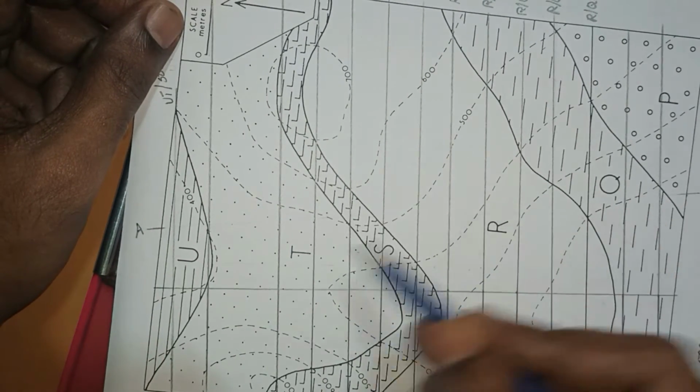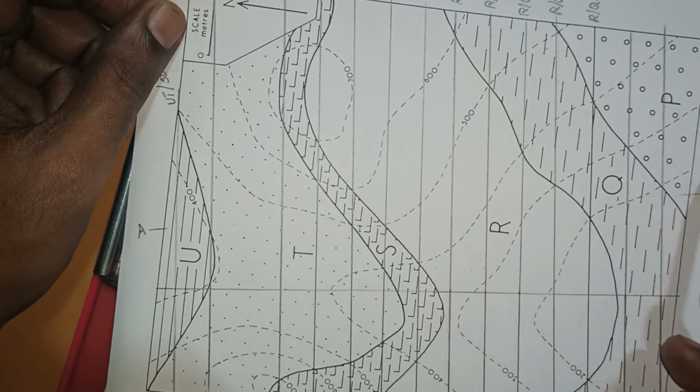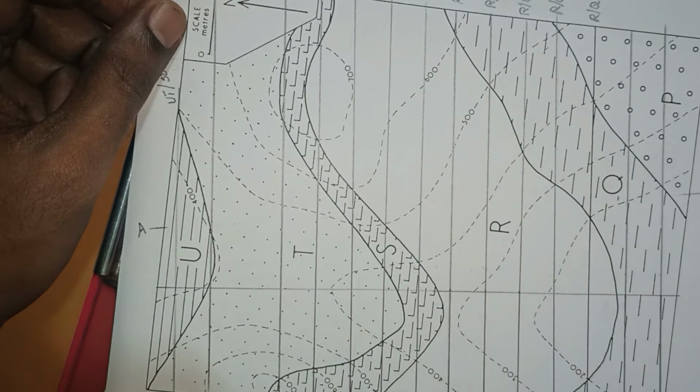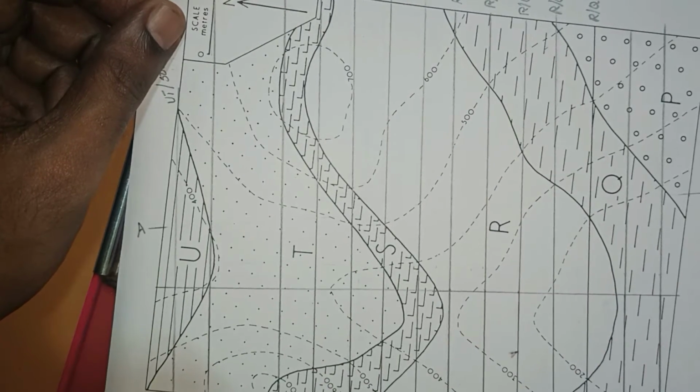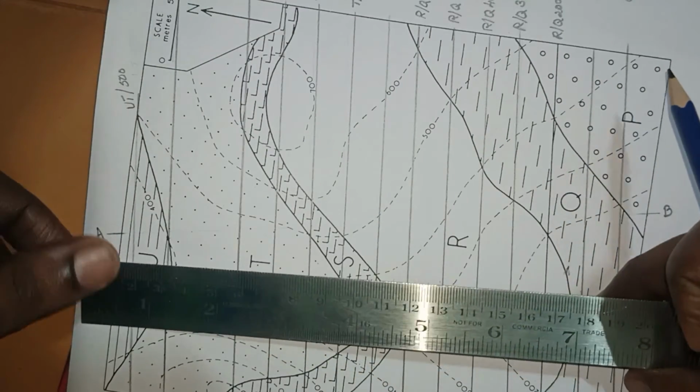I've taken my own points, which cover all the formations. You can change the direction and take it as you wish. Okay, first you have to connect these 2 points with a straight line.